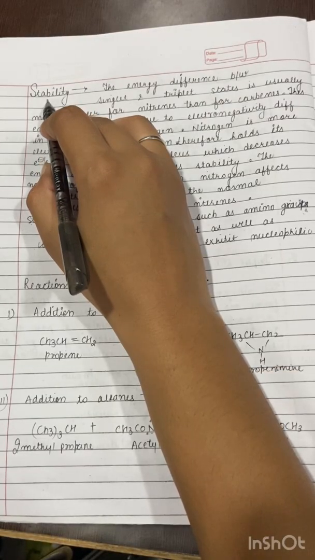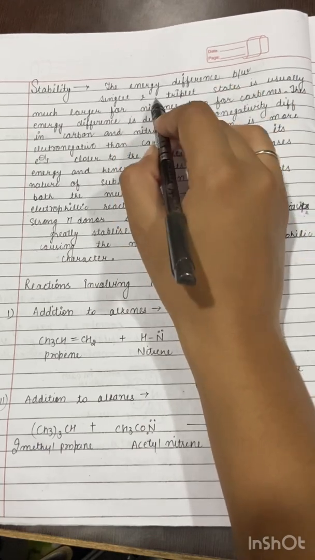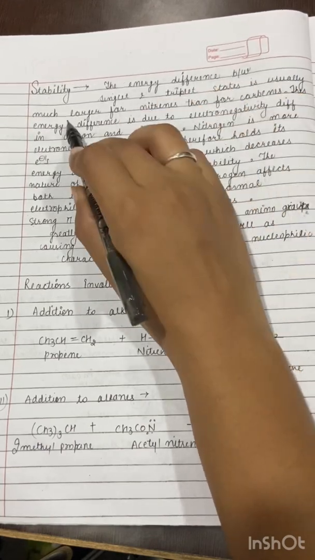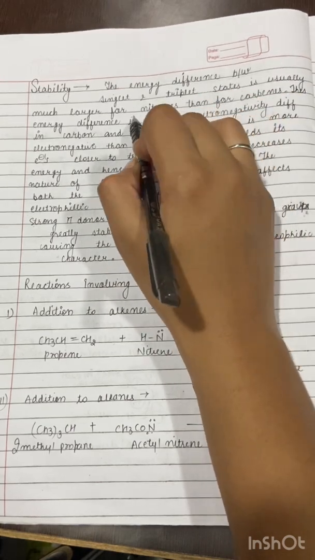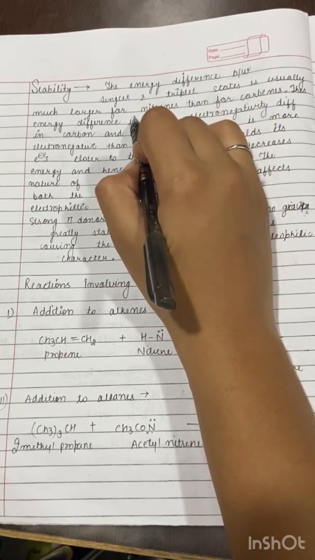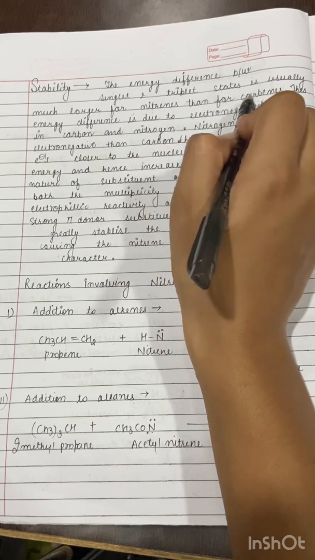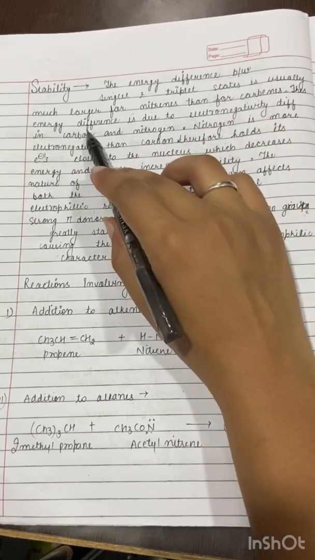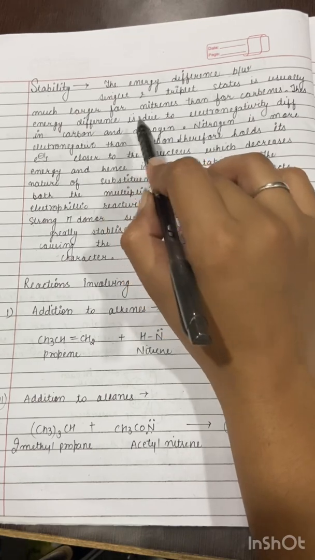Now we have stability of nitrenes. The energy difference between singlet and triplet states is usually much larger for nitrenes than for carbenes. This energy difference is due to the electronegativity difference between carbon and nitrogen.